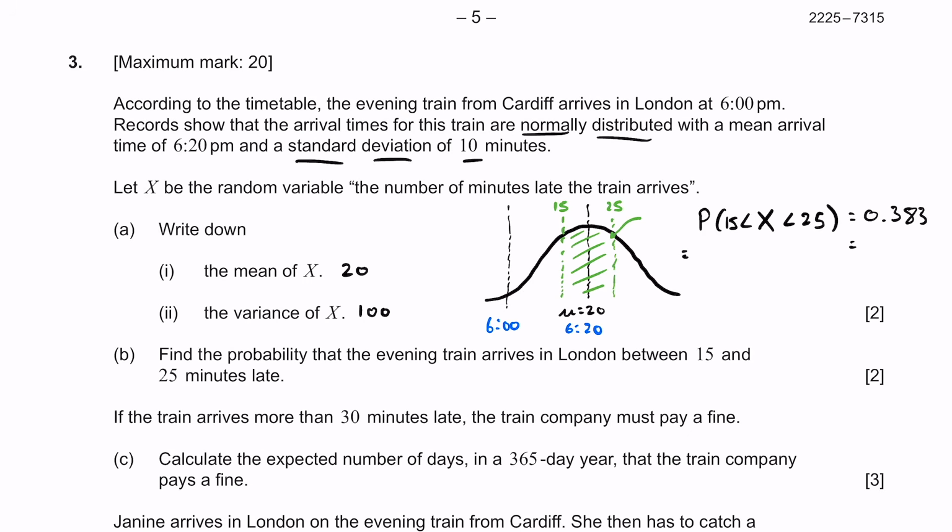Or if we wanted to, we could represent this as 38.3%. If this is a little unfamiliar, the mark scheme specifically says condone calculator notation. So if you're wondering how you can get this process mark, you can actually write down calculator notation.